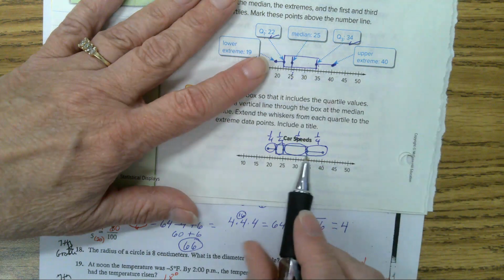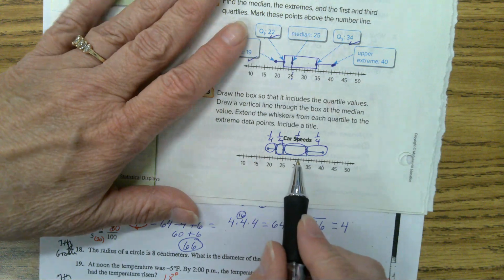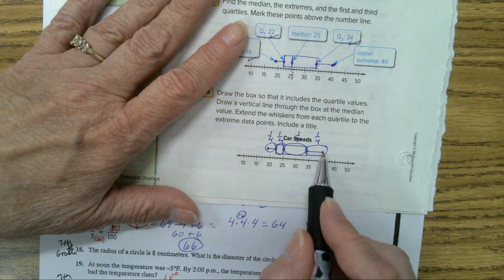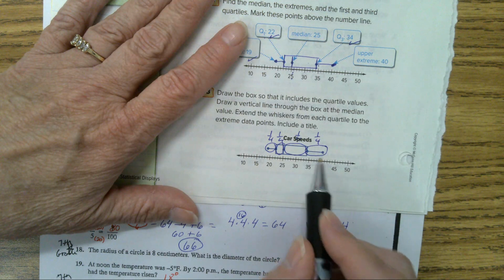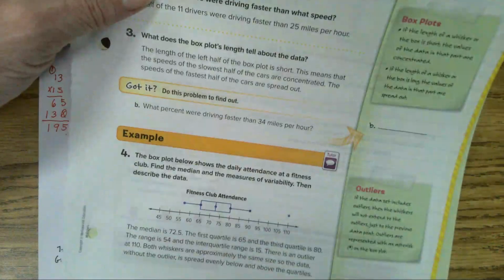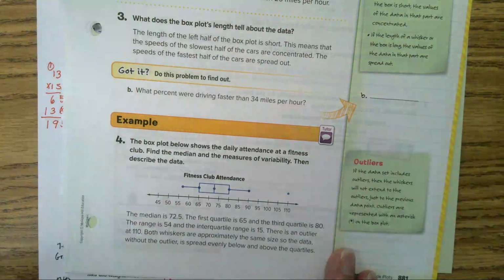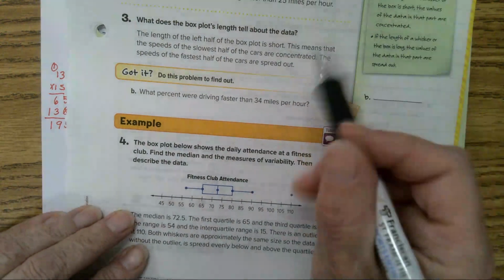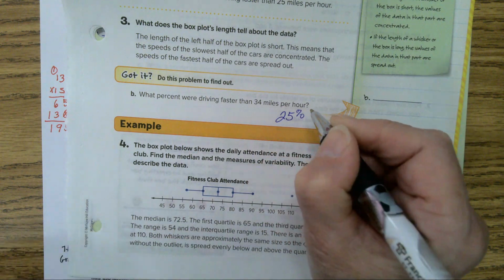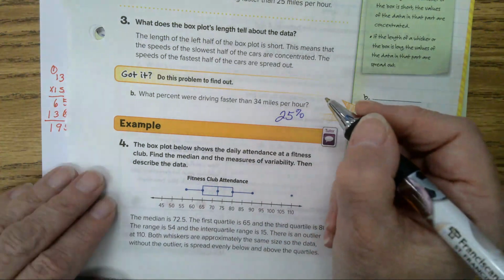So there's one, because 4/4 equals a whole, right? 1/4 plus 1/4. So on this whisker, a fourth of the data is there. What's the percent for 1/4? 25%. So the answer to this one, what percent were driving faster than 34 miles per hour? 25% on that one. Okay.